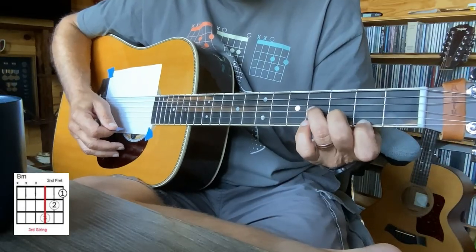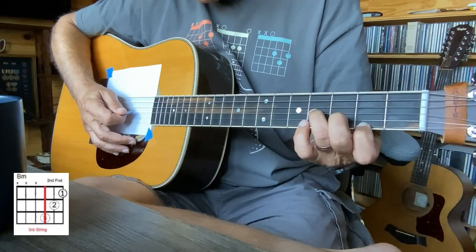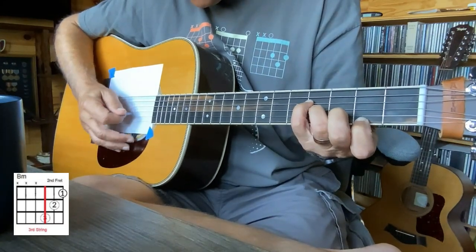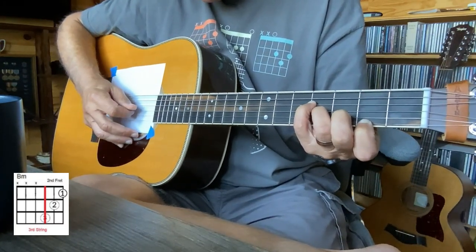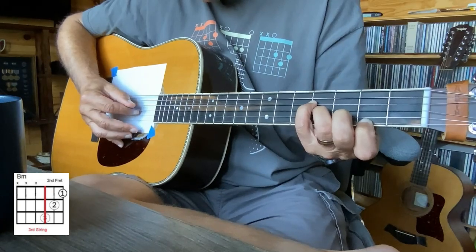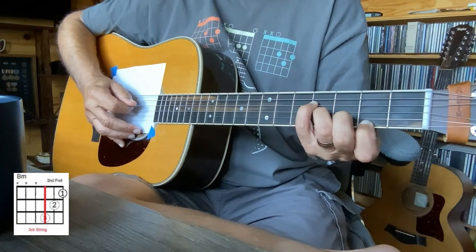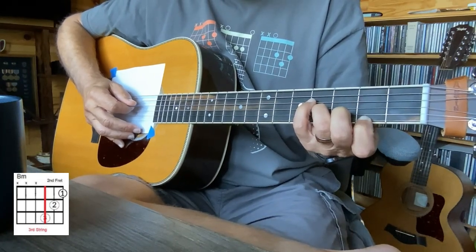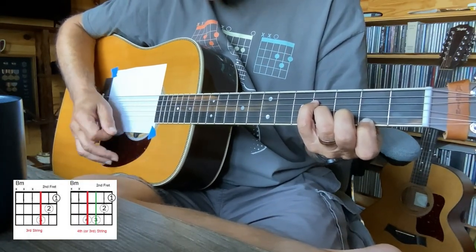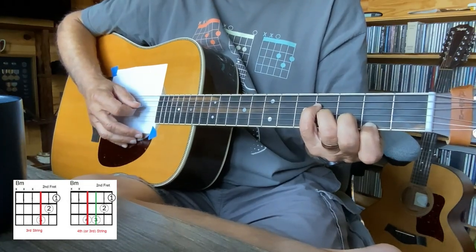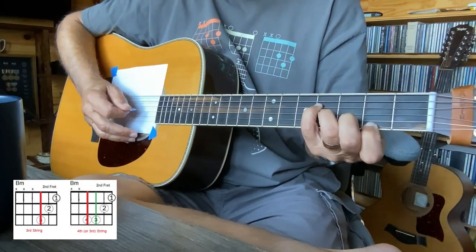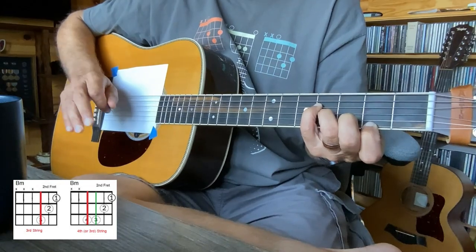If we play that three finger or the four finger, even though the root string here is the third string, we can fudge it a little bit and pretend that it's up here on the fourth string, because that gives us a little bit fuller sound. So just bear that in mind for right now.